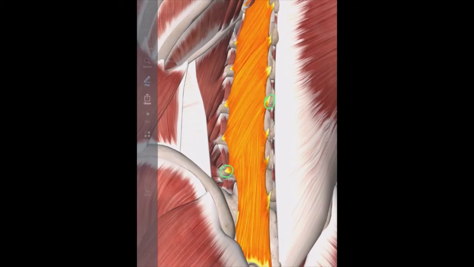So these are very important in stabilizing the vertebral column. They maintain posture, and they can actually also slightly rotate and extend the vertebral column. So they're very important in the maintenance of the vertebral column.